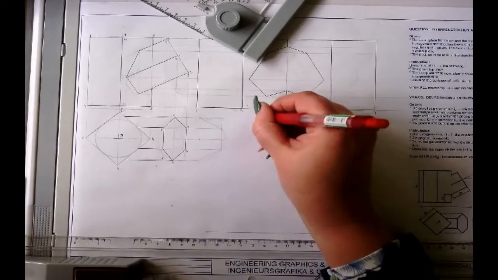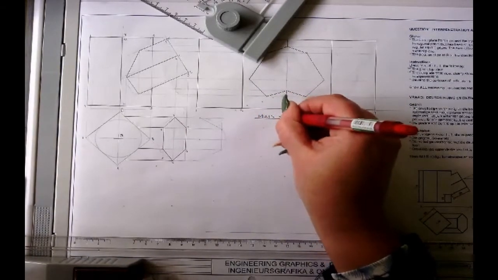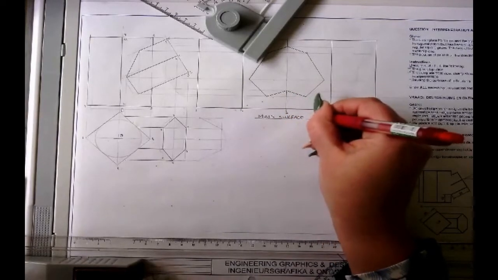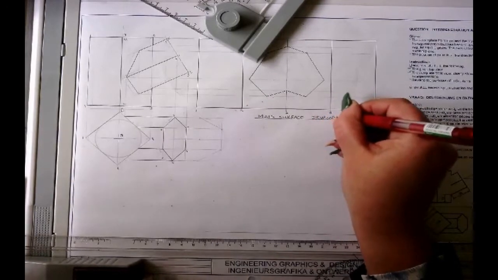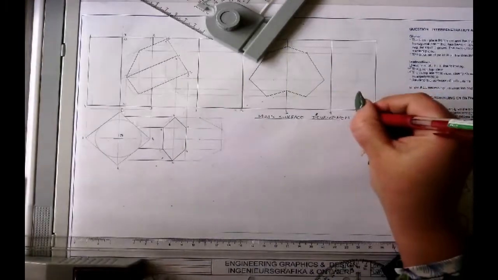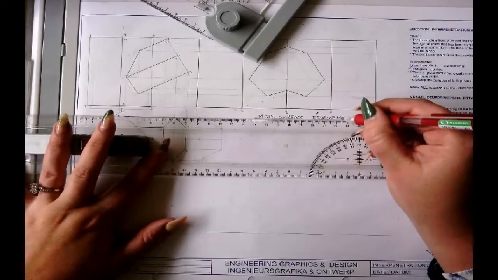Okay, so this will be the main surface. Okay, so that's the main surface development.